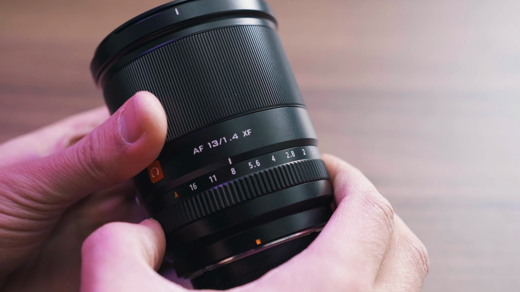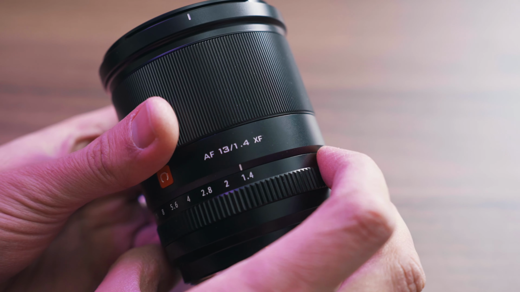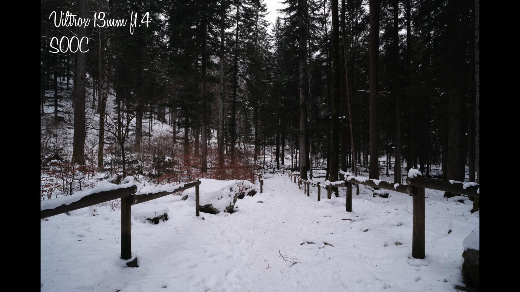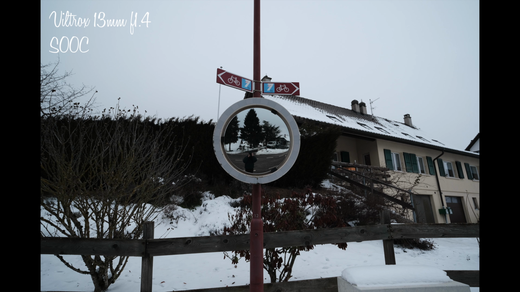It does have an aperture ring, and that is very good news, because usually third-party manufacturers don't include the aperture ring with their lenses. That is something that I love to have. It's a feature that can almost be a deal breaker for me, because having to go into menus or flipping dials or whatever is not something I like to do. And the other thing is that it has clicks. So you will be able to change exactly the aperture where you want it to be.